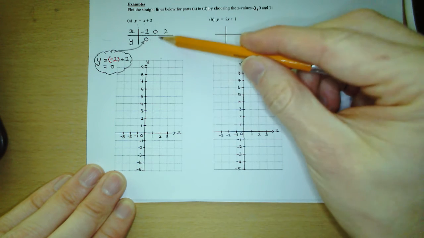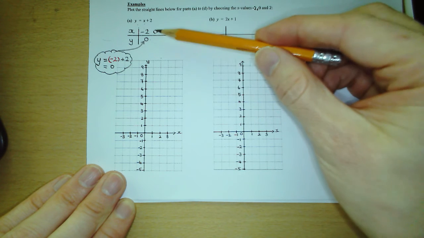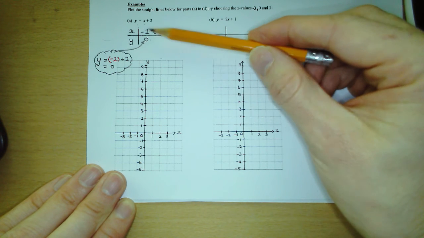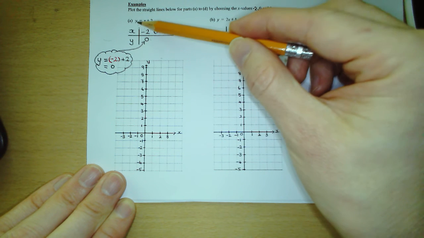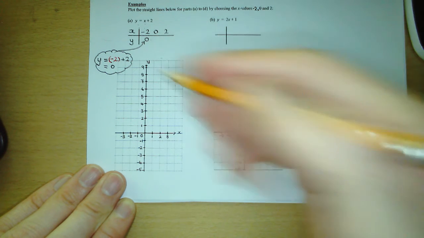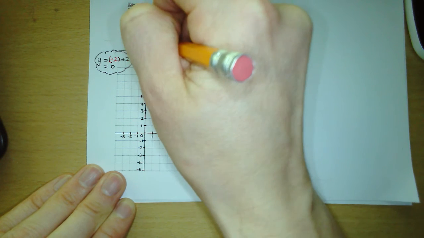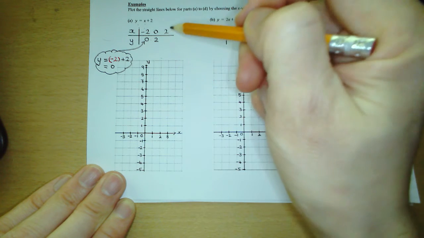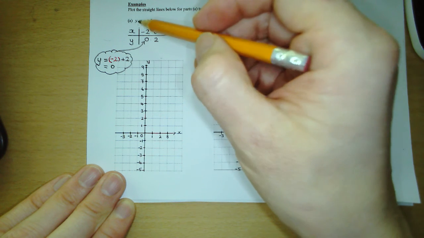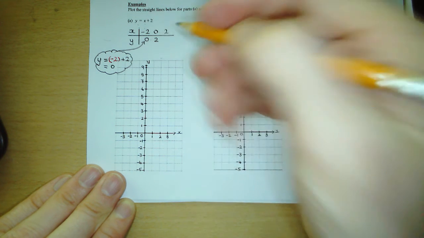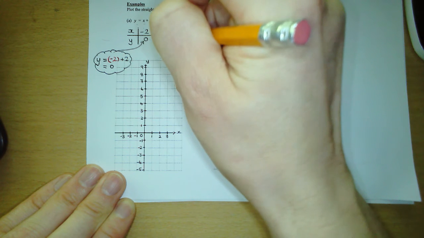We're now going to work out the other y values mentally. So we're going to sub in x is 0 into the linear equation here. So replace x with 0, we're just going to get y equals 2. So there's our next y value. We're then going to sub in 2 for x. So replace x with 2, we're going to get y equals 2 plus 2, which is just 4.